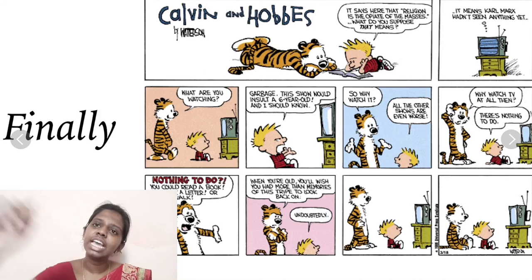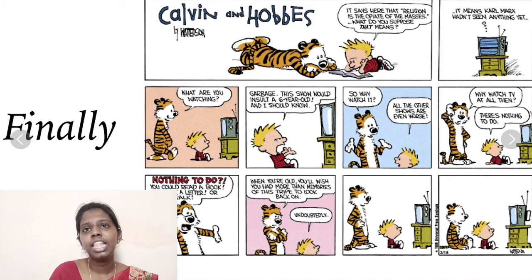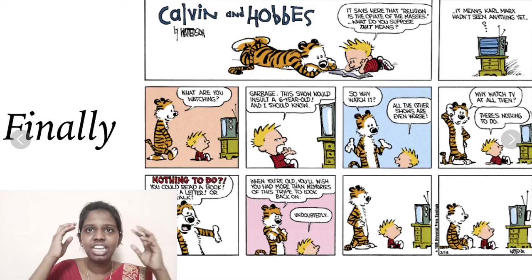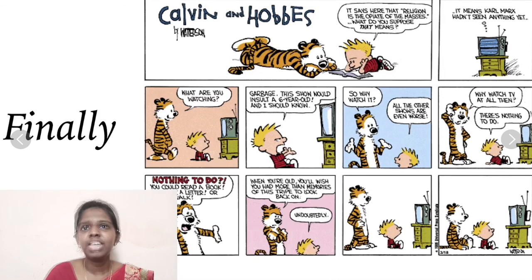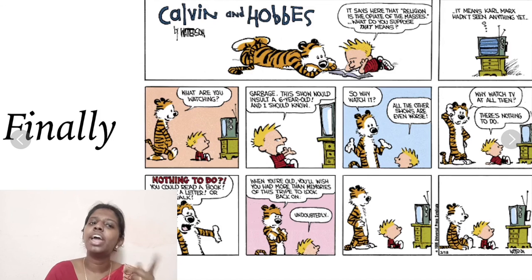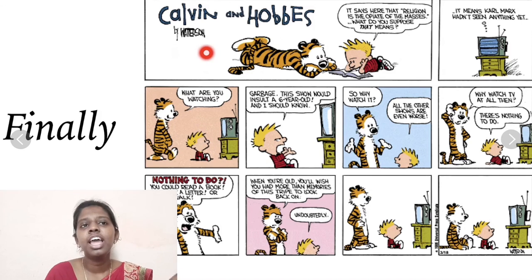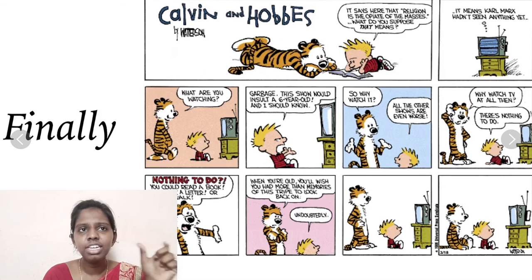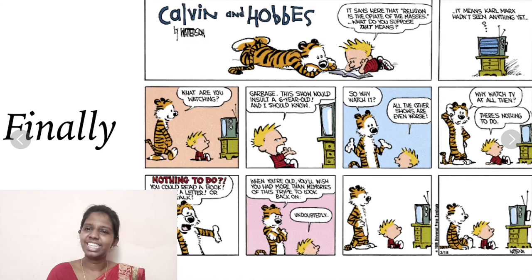Can you see in the second frame that there is a thought which a TV thinks? It means Karl Marx hasn't seen anything yet. So can you see the thought bubble there? Yes. And the story goes on, and the signature, can you see? By Walter Sun, under Calvin and Hobbes. So this is their signature.